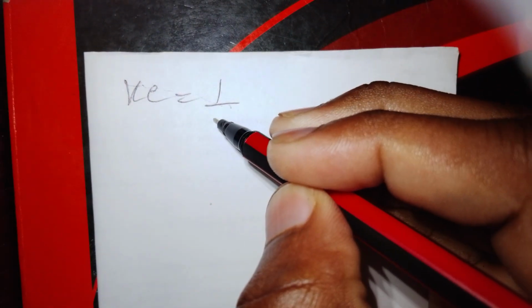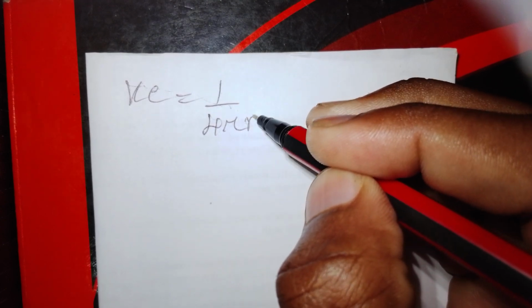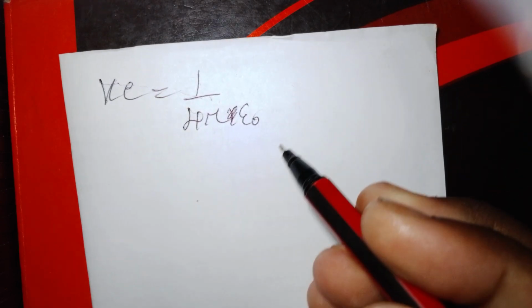So now, let me just do this. We have KE is equal to 1 over 4 pi epsilon naught, and the same goes for this here.